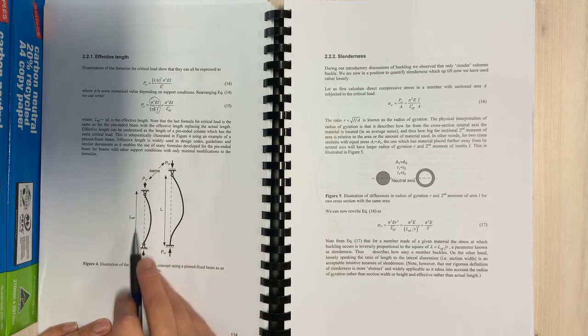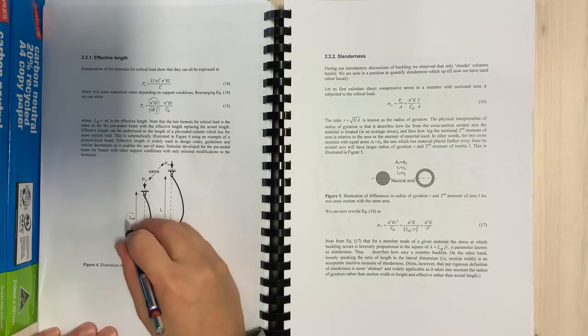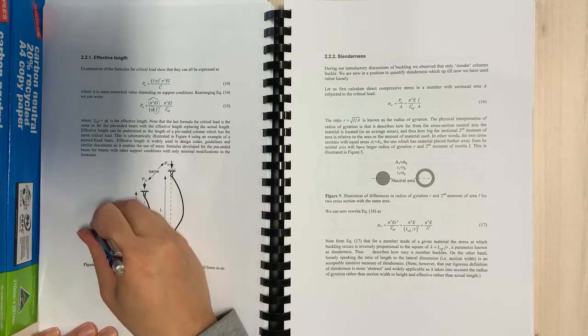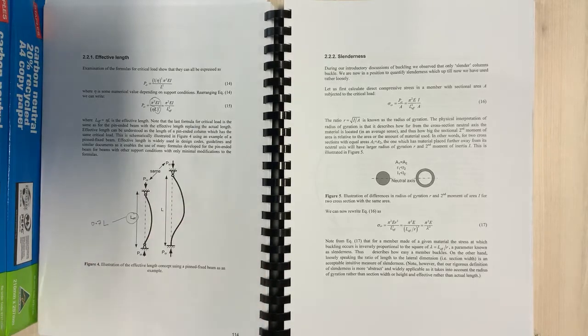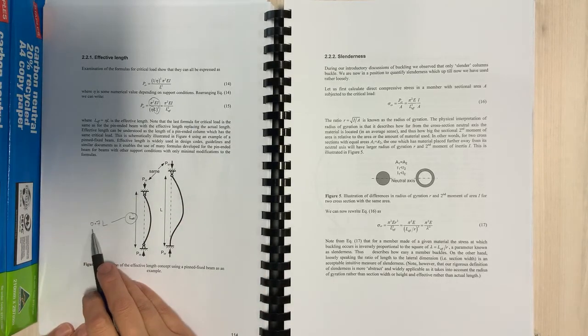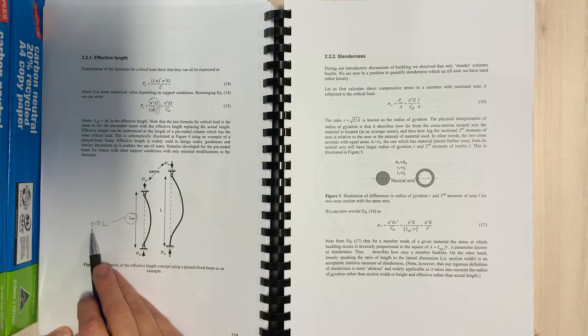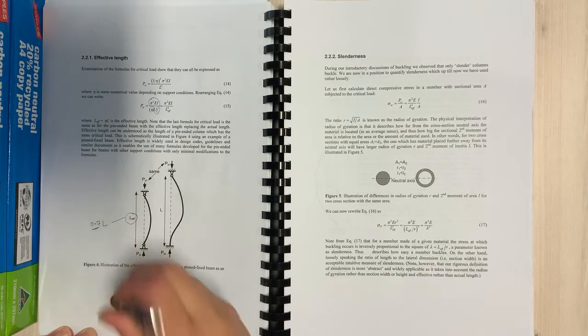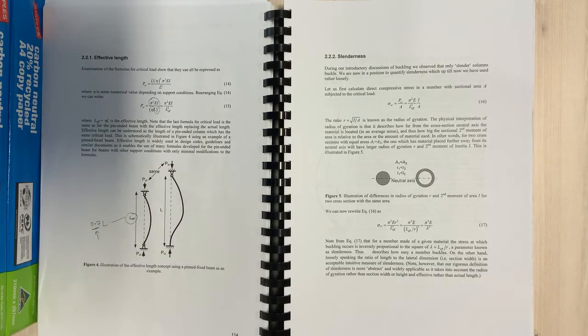So the effective length factor, or this eta, is going to be this 0.7.